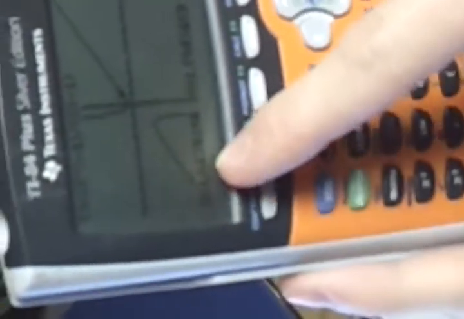You can also hit the trace button, so you can go over to x equals 1. And as you can see here, it says x equals 1.06, and the y value is 1.5. So that's another way to find limits using technology.